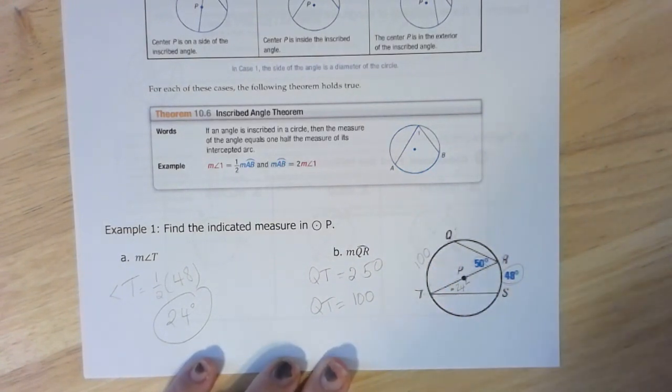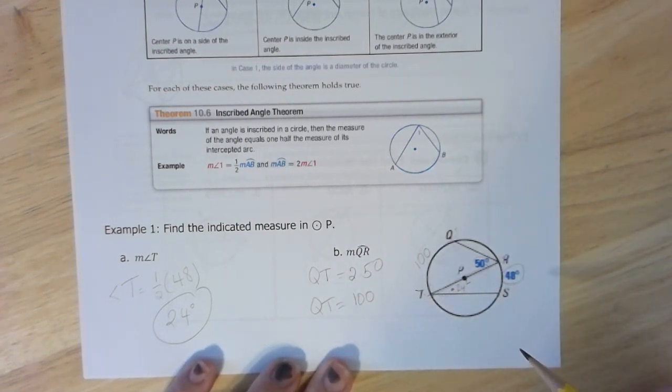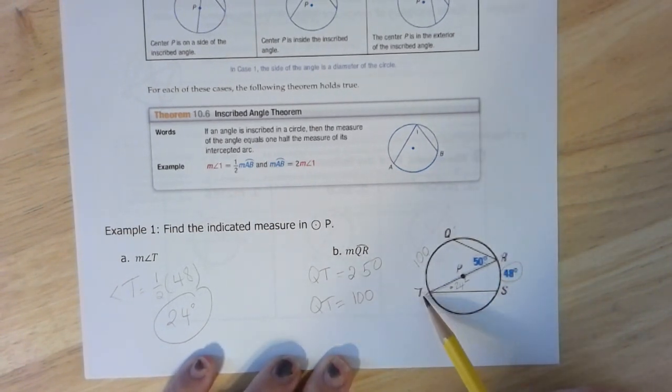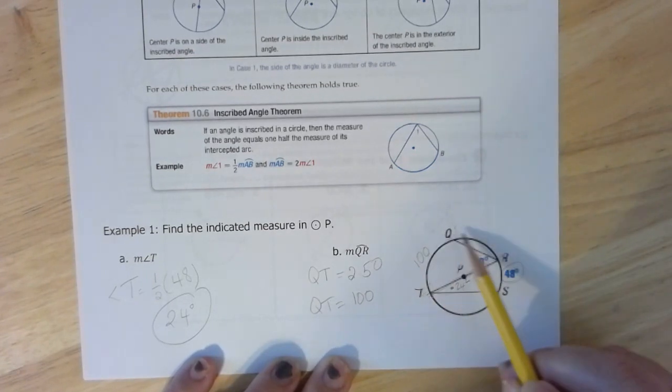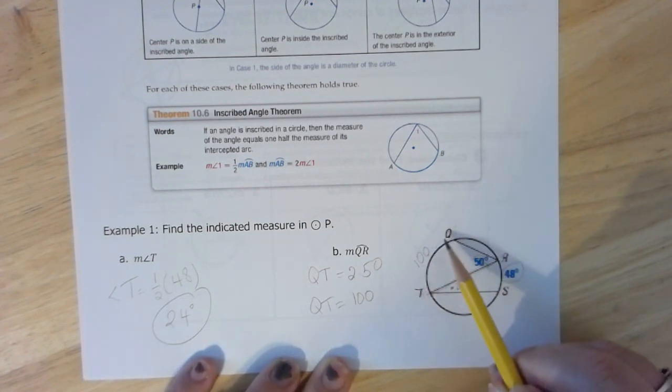Something else that you have to look at here is that T to R is what? It's a semicircle. Okay, it's your diameter. So that means how many degrees is it from T all the way to R? 180 is correct. Now make sure that you know that you already used 100 here.